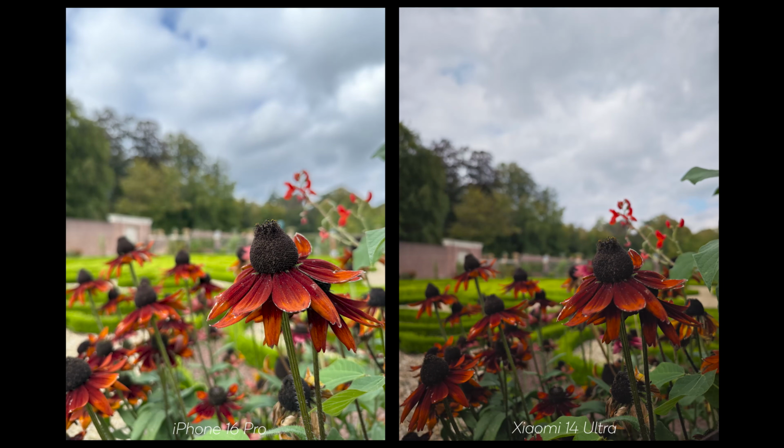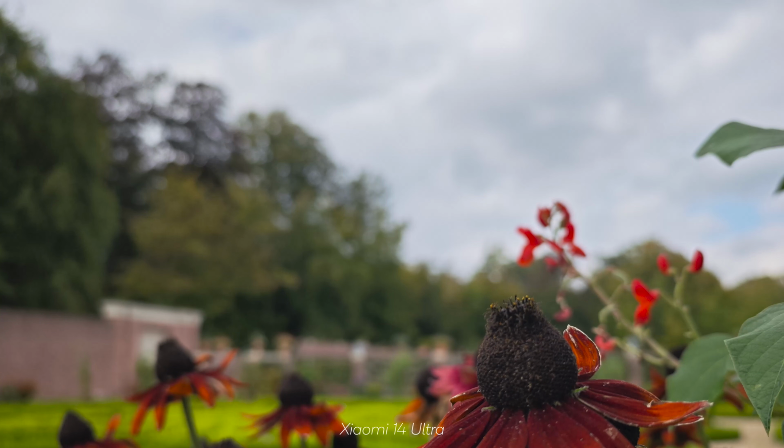Now a simple flower shot. Not much can go wrong here, right? Well, the iPhone took a little bit more tries to get the shot and get the focus there, but there's a clear blur line going around the trees, which looks even worse on the phone itself. And in terms of look and feel, the Xiaomi clearly has my preference here. But that is of course preference, and that's something you have to judge for yourself.